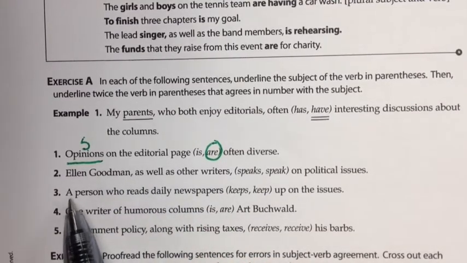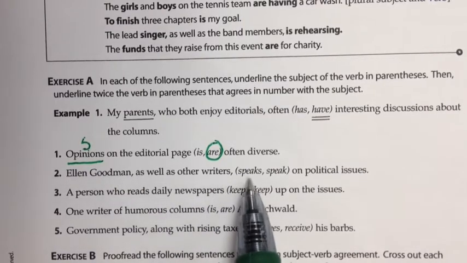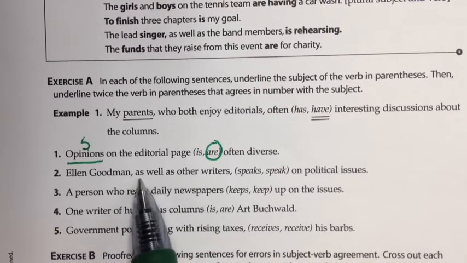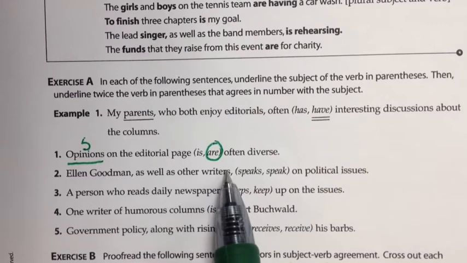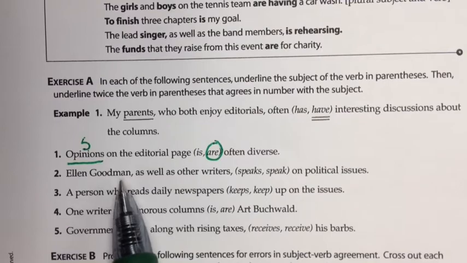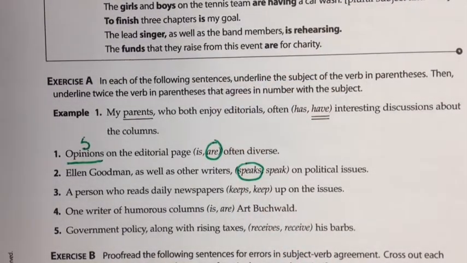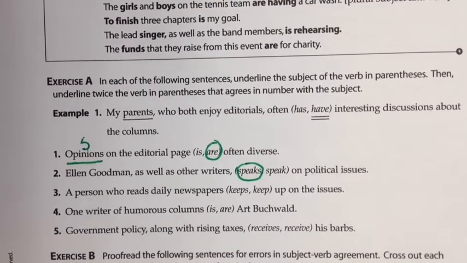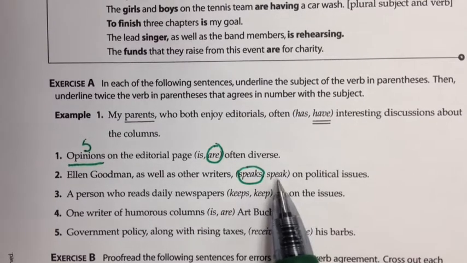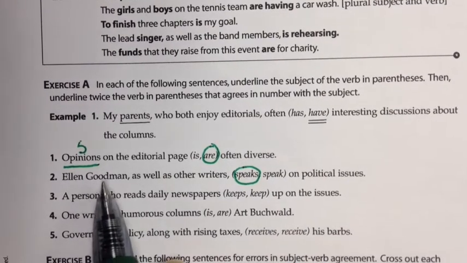Number 2, Ellen Goodman, there's our subject, as well as other writers, speaks or speak on political issues. So here we have a prepositional phrase that tries to make you think that this is plural. It's not. It's singular. Ellen Goodman is singular. Singular verbs end in S, so we're going to say speaks. Ellen Goodman, as well as other writers, speaks on political issues. It might sound better to you to say speak here, but you can't just trust your natural English ears. You have to look at the sentence a little more closely.